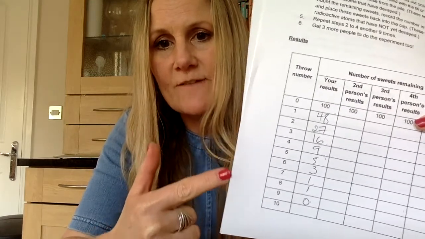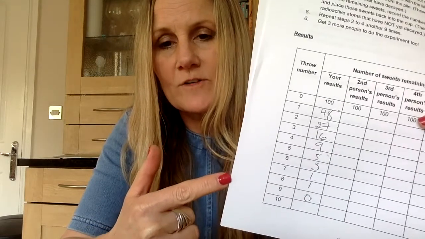Can you see on the 7th and the 8th? On the 8th throw, that last one didn't decay, so I recorded the number 1 twice, and then finally that one did land on the M, and I wrote 0. So those are my results.